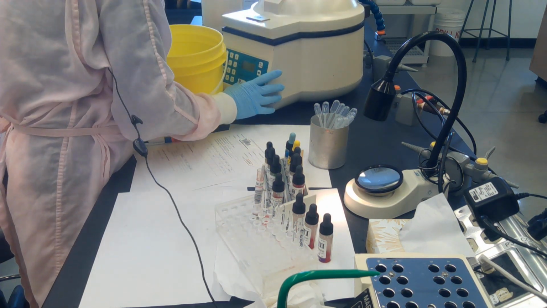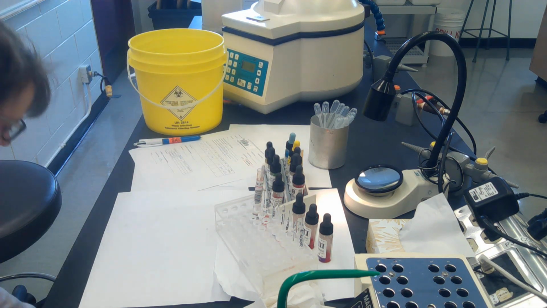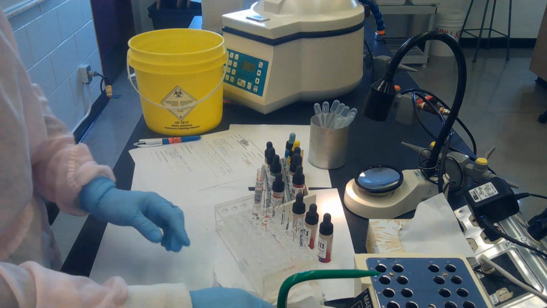So this is an agglutination spin. So we're going to spin for 15 seconds, and then we'll be ready to read our antibody screen.